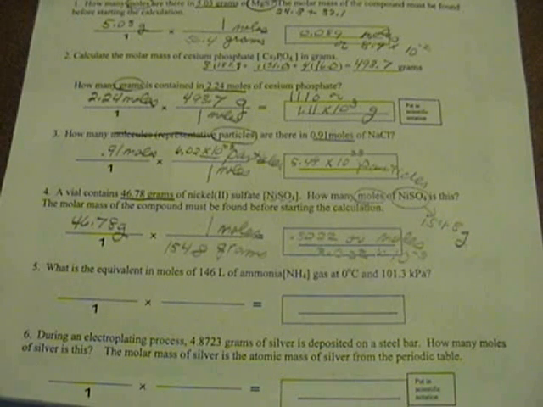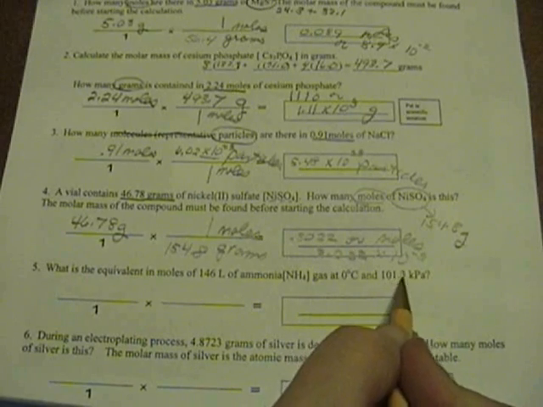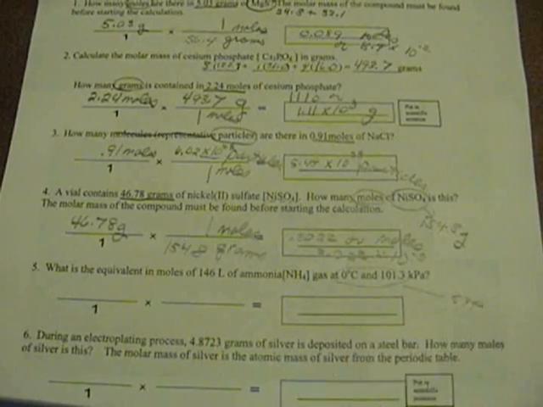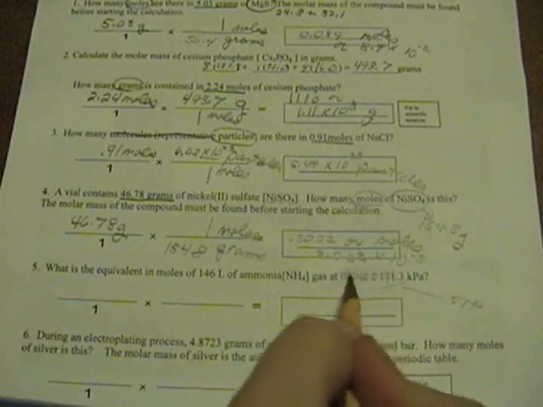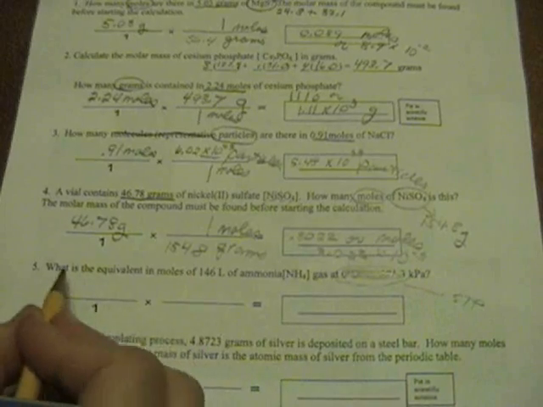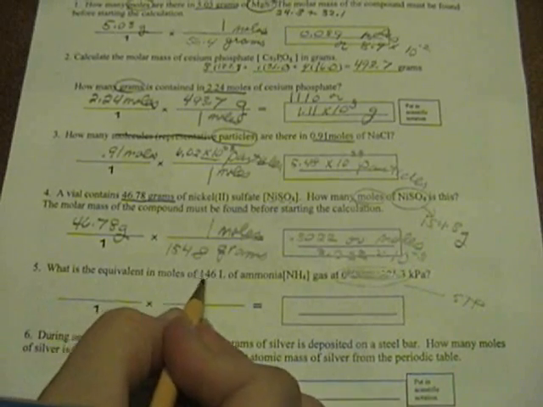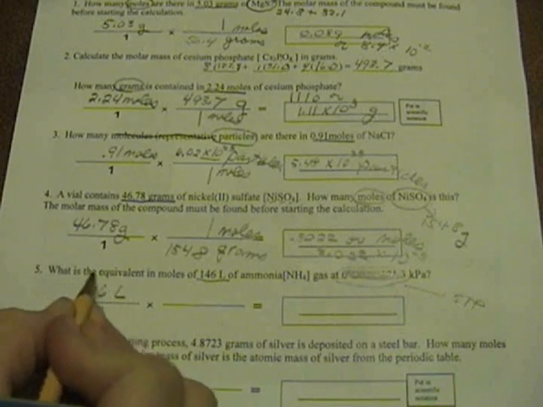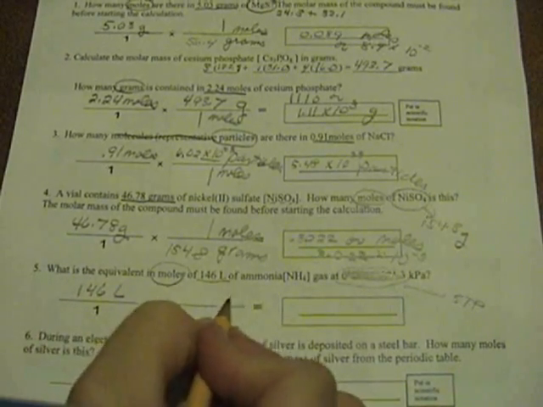Number 5. What is the equivalent in moles of 146 liters of ammonia gas at 0 degrees Celsius and 101.3 kPa? Now this 101.3 kPa, this is also called STP. And we don't need those numbers in our calculation. Okay, so we're asking, this is our known, 146 liters. And this, what is the equivalent in moles? That's what we're going to.